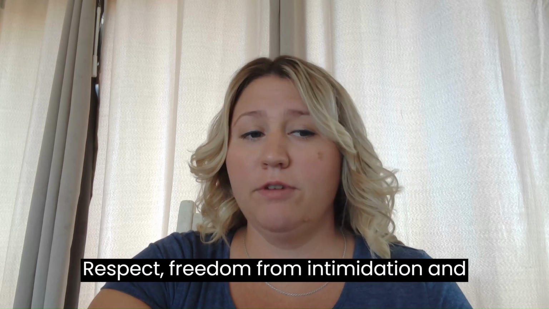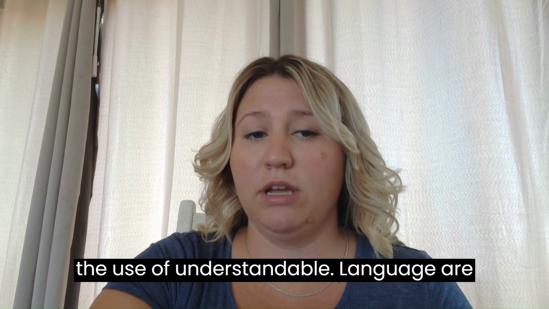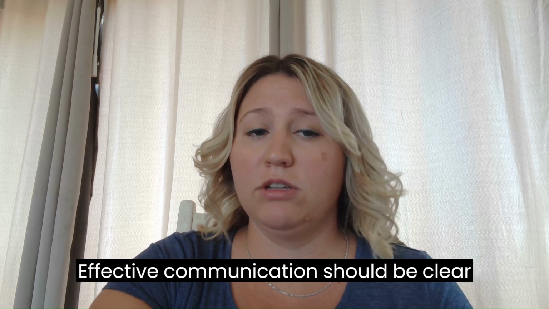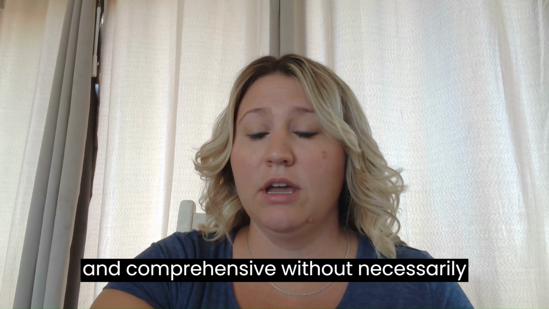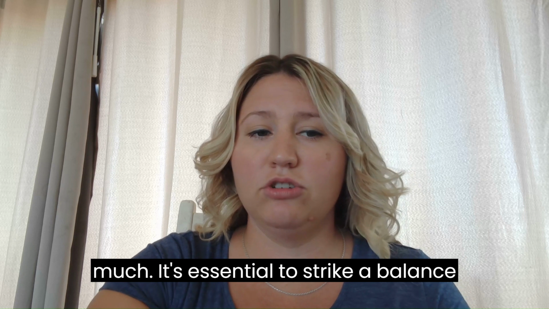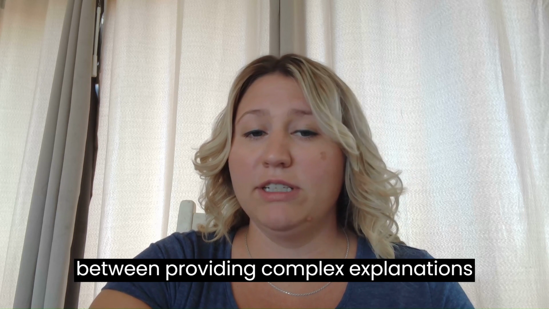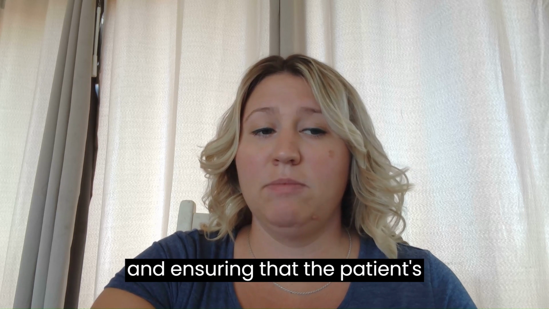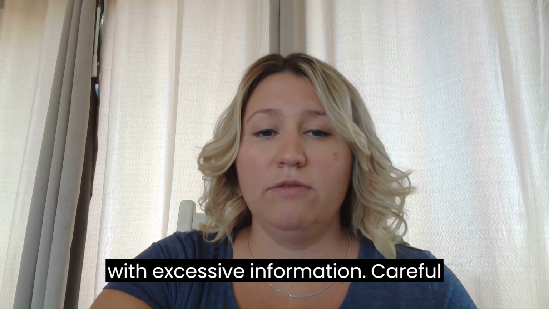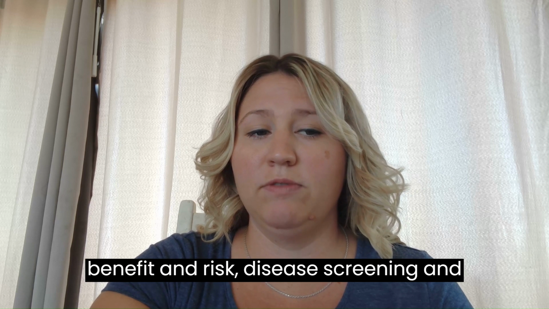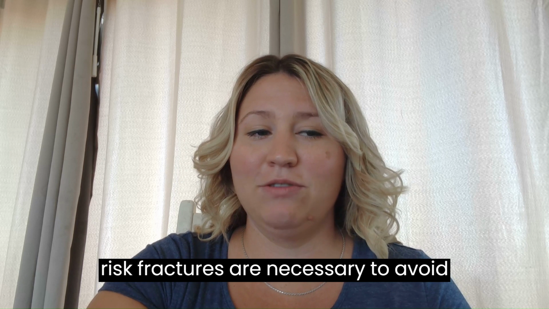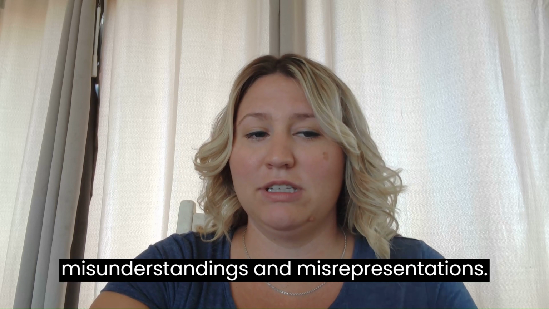Respect, freedom from intimidation, and the use of understandable language are important aspects of this exchange. Effective communication should be clear and comprehensive without necessarily being too exhaustive or just too much. It's essential to strike a balance between providing complex explanations and ensuring the patient's comprehension without overwhelming them with excessive information. Careful handling of complex issues such as benefit and risk, disease screening, and risk factors is necessary to avoid misunderstandings and misrepresentations.